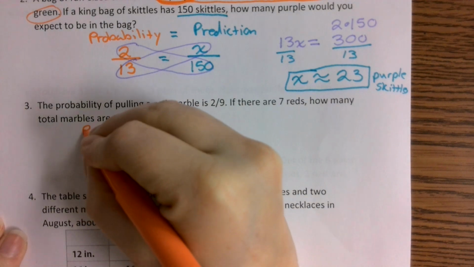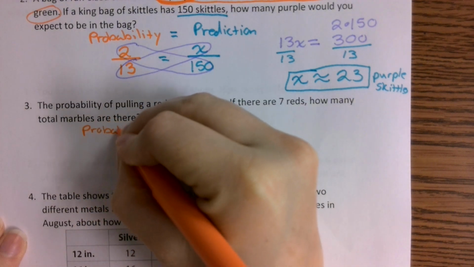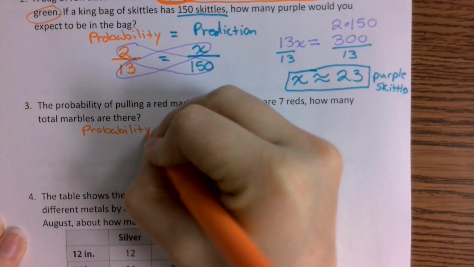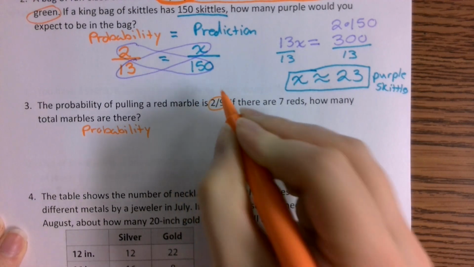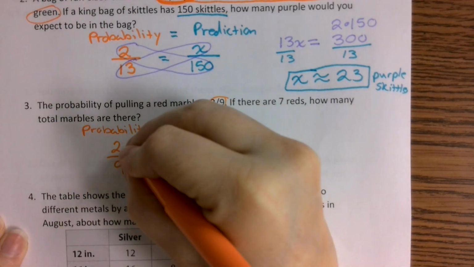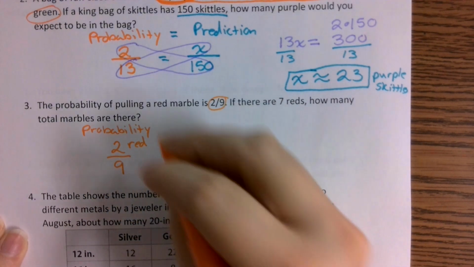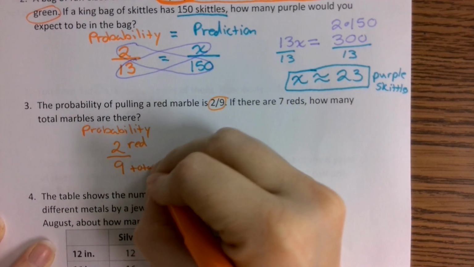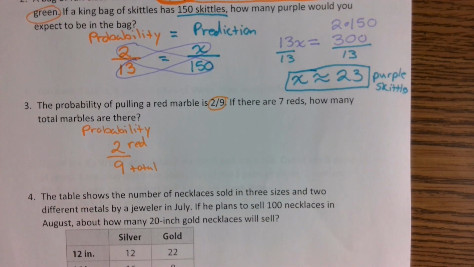It's still the same process. You're still placing your probability, which in this case is 2 out of 9. That 2 over 9 means that for every 2 reds, there's 9 total. That's what a probability means. 2 red out of 9 total.